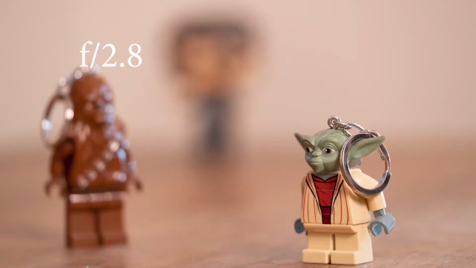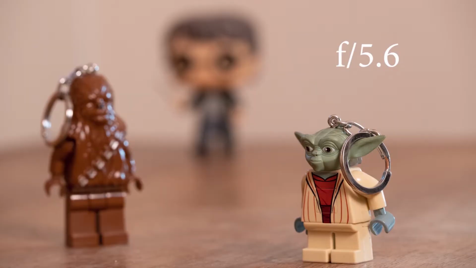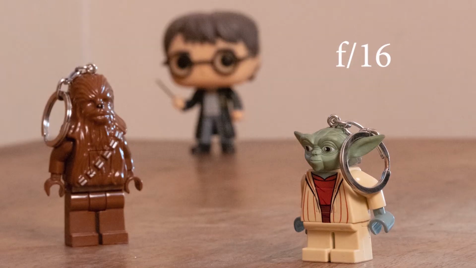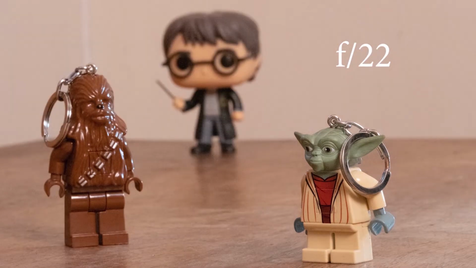So why not just shoot auto mode and use exposure compensation to make the pictures lighter or darker? Well, let us have a look at what aperture does to the picture, and then you'll see why. So let's take a look at the first one again. You can see Yoda perfectly clear. Chewie's a little bit out of focus, and a little blur at the back, you can't see quite what he or she is. Pick up to f5.6, f8, f16. Here we have Yoda perfectly clear, Chewie pretty much perfectly clear as well, and Harry at the back, he's kind of clear, but you can see exactly who he is.